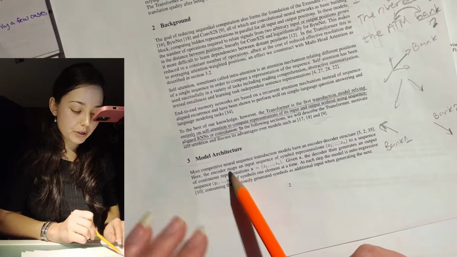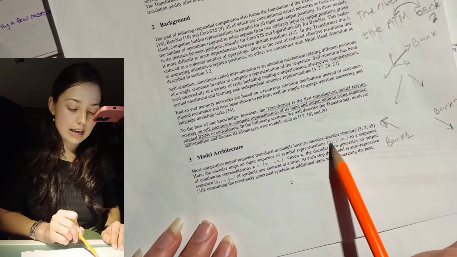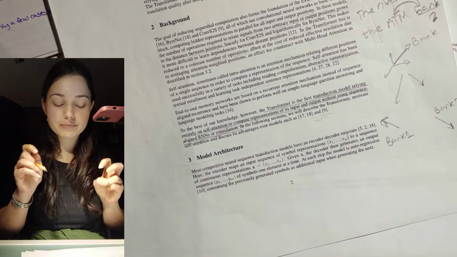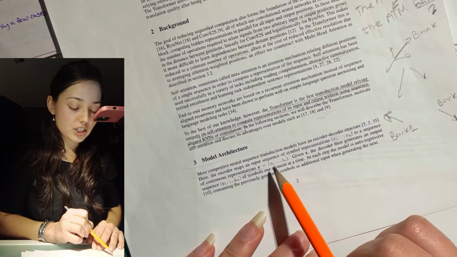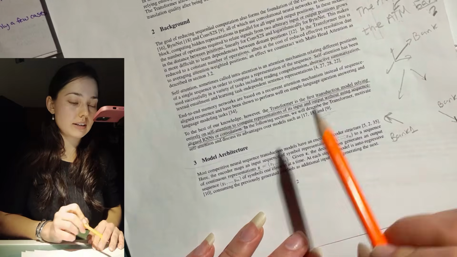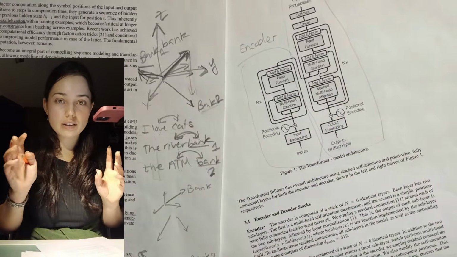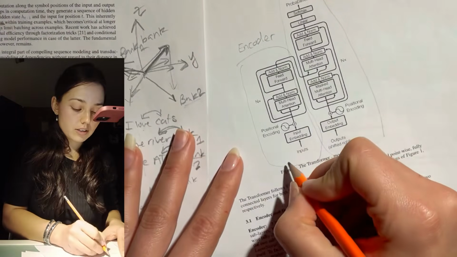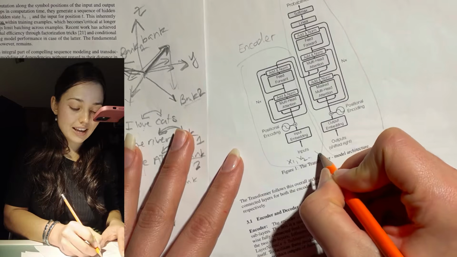Here, the encoder maps an input sequence of symbol representations x1 to xn, so that's kind of our input sequence, and then it maps it to a sequence of continuous representations z. Okay, so that means the input here is our language that we want to translate. So over here we have x1, x2, all the way to xn.